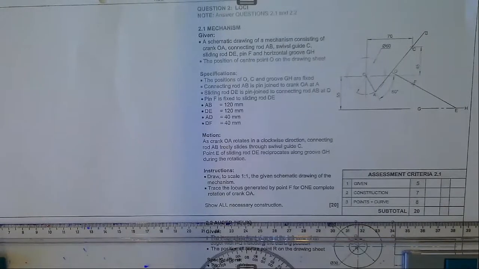Given a schematic drawing of a mechanism consisting of crank OA, connecting rod AB from here to there, and a swivel guide C that is guiding the movement of AB. So whatever you are going to do, the movement of AB is going to be guided by that point C.